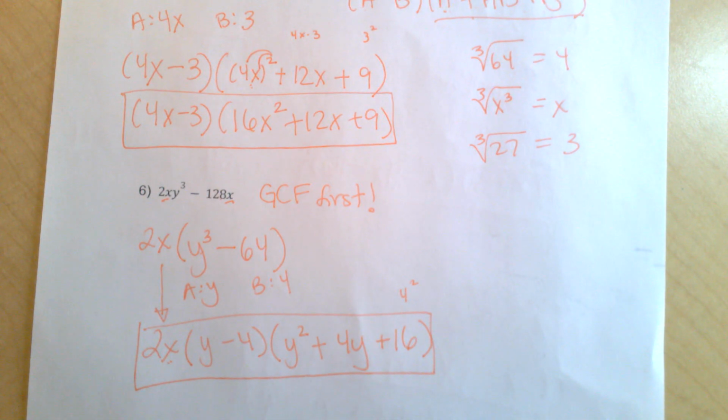This has been factoring using sum or differences of cubes. I hope it helped.